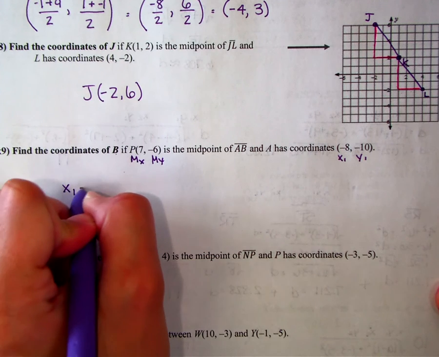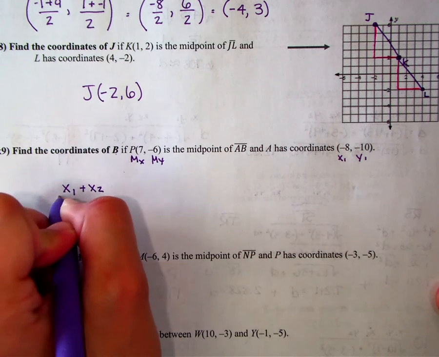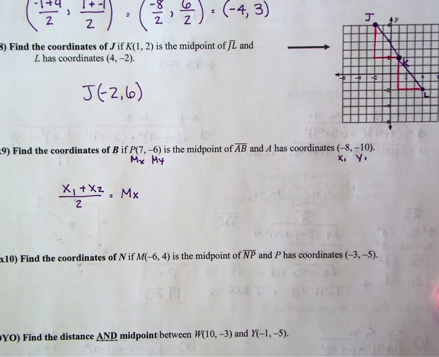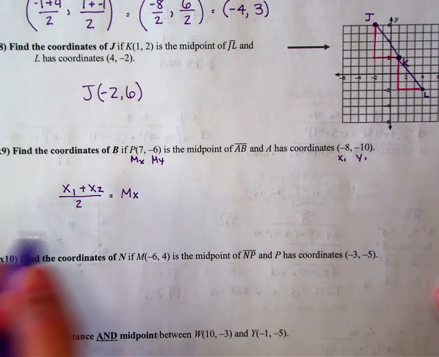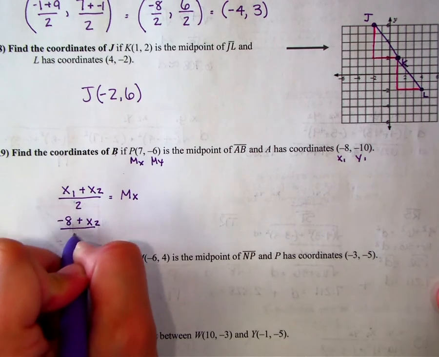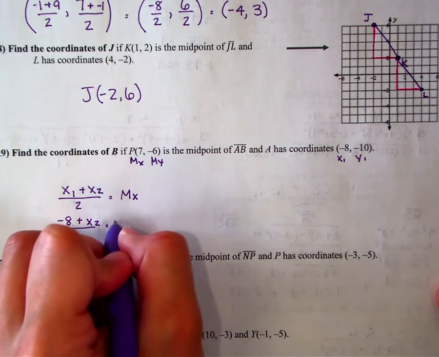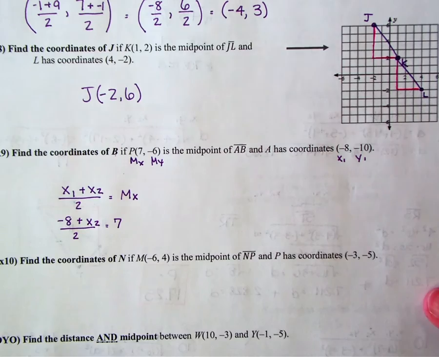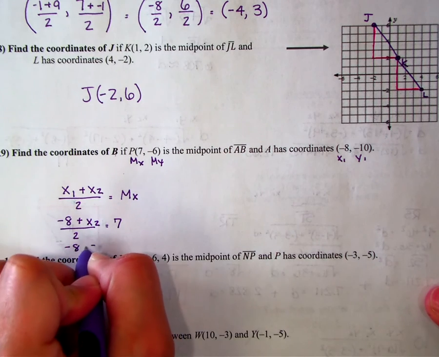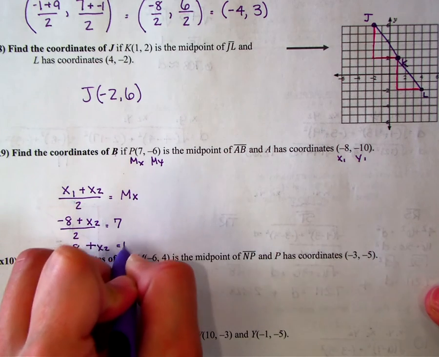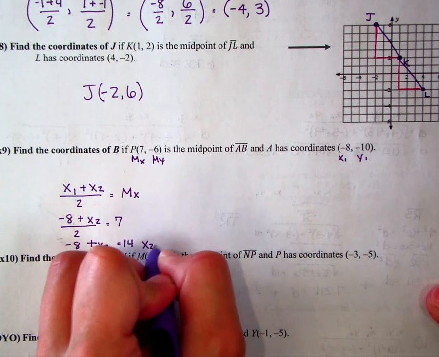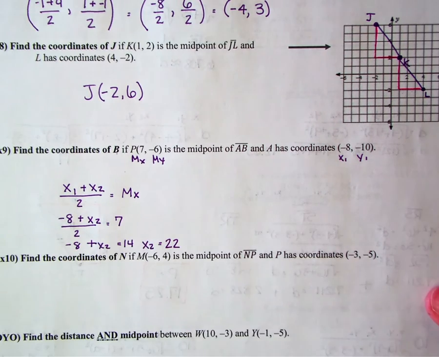We know that X1 plus X2 divided by 2 gives me the midpoint X value. We know X1, we're finding X2, and it all equals 7. Then we'll solve for X2. We'll multiply both sides by 2, and then add 8 to both sides, and we find that X2 is 22.